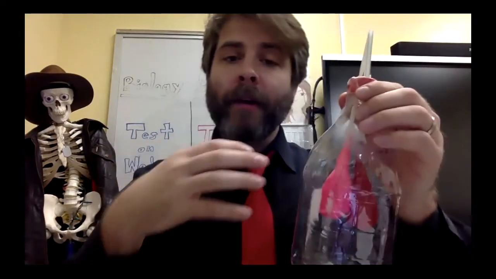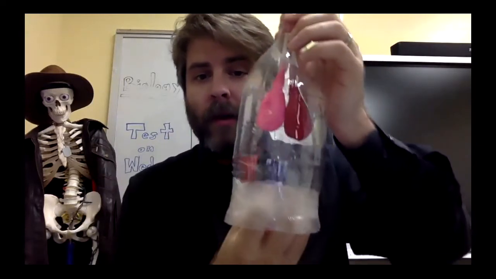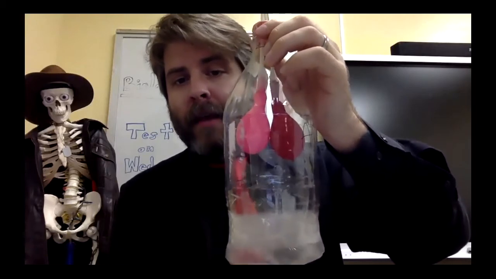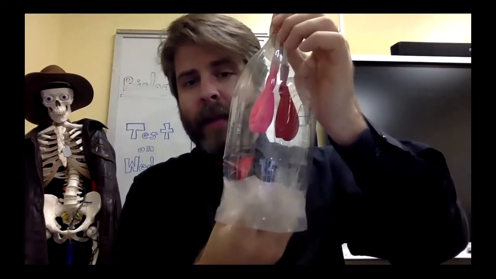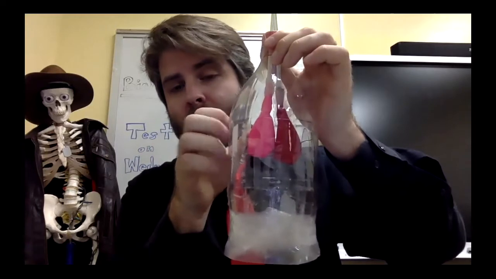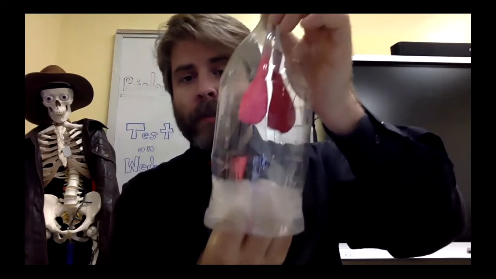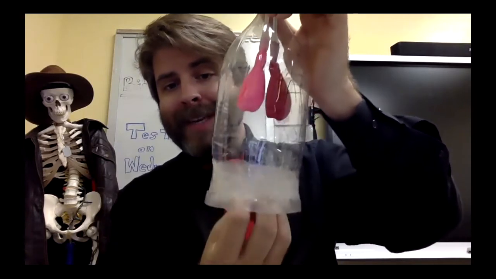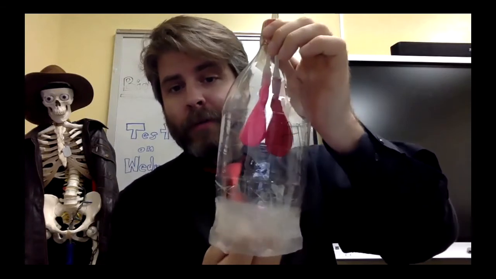So it's not about the air in the lungs, it's about the air outside, around the lungs. So it creates suction, and that air expands and pulls on the lungs. So when the lungs get pulled out, it draws air in. And when I compress the air, the air squeezes the balloons or the lungs, which pushes air out. So it's not about the lungs moving, it's about the diaphragm moving, creating suction or creating pressure.